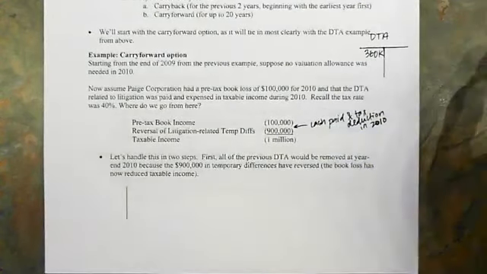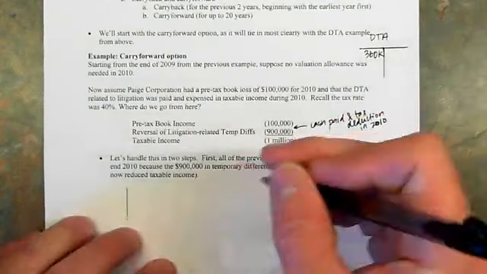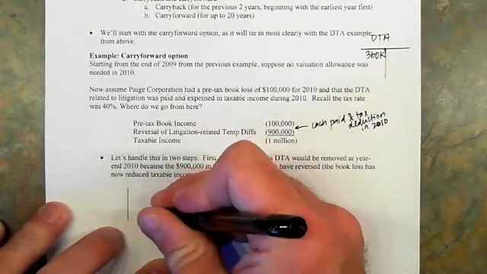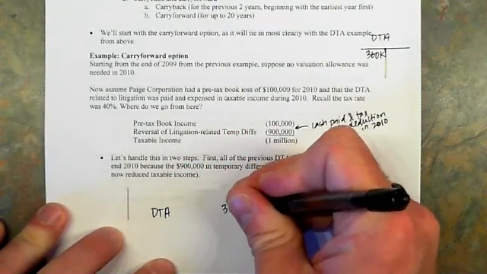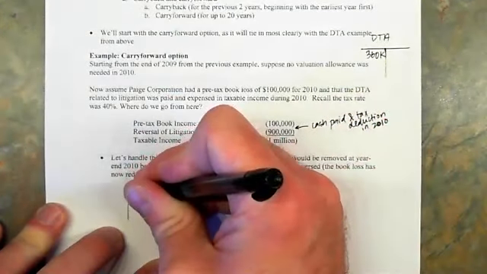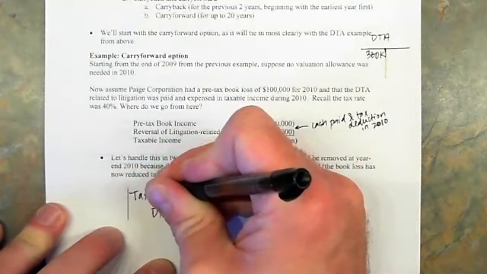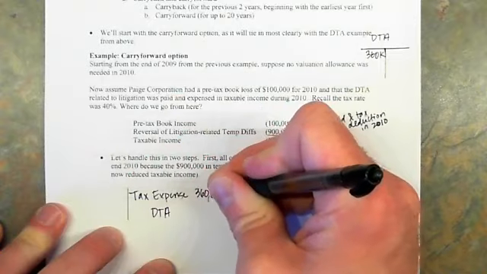Well, let's do it in 2 steps. First, let's get rid of that DTA, right? So once I get rid of the DTA, I'm crediting it for $360,000. That gives rise to tax expense of $360,000.